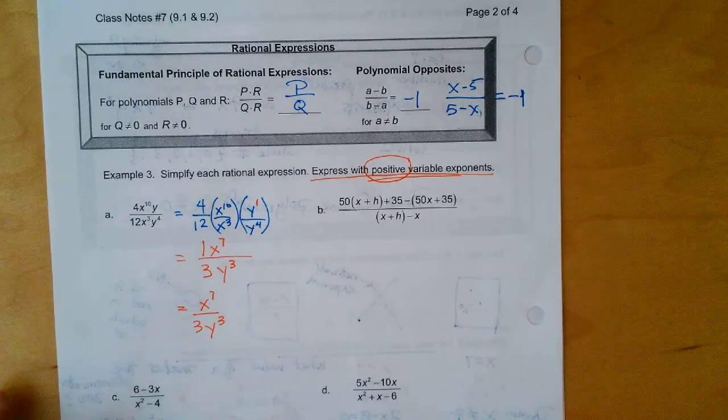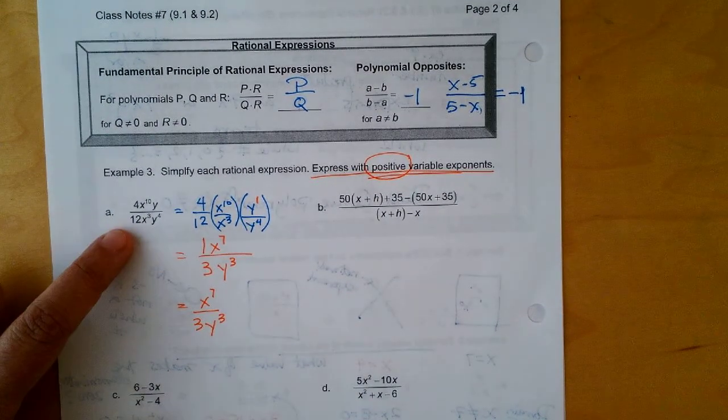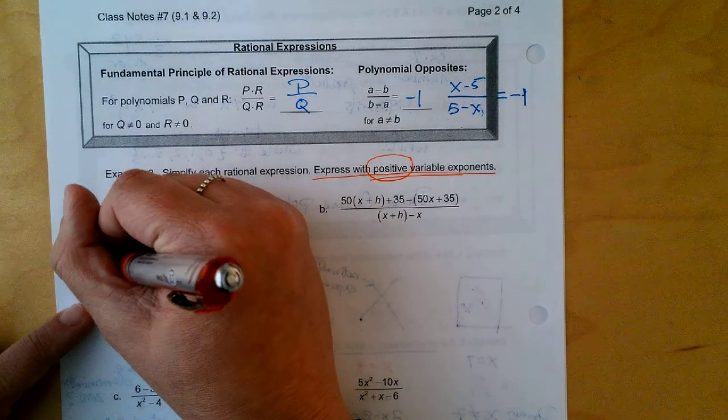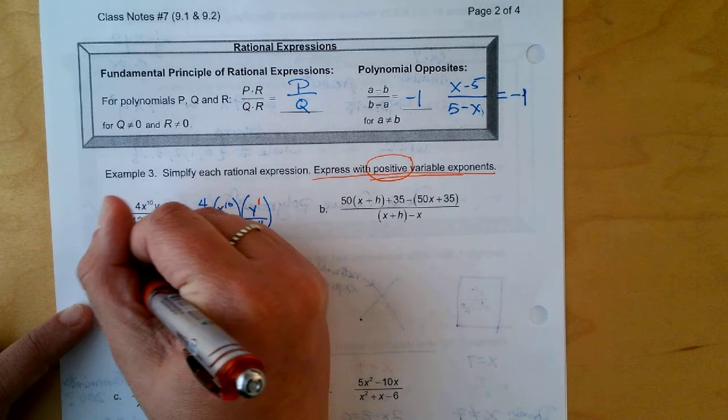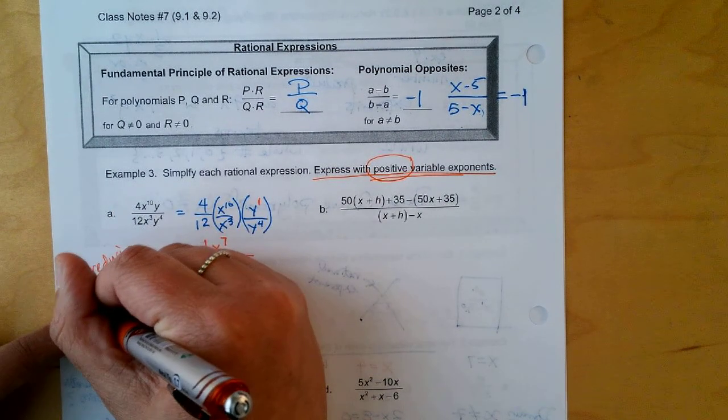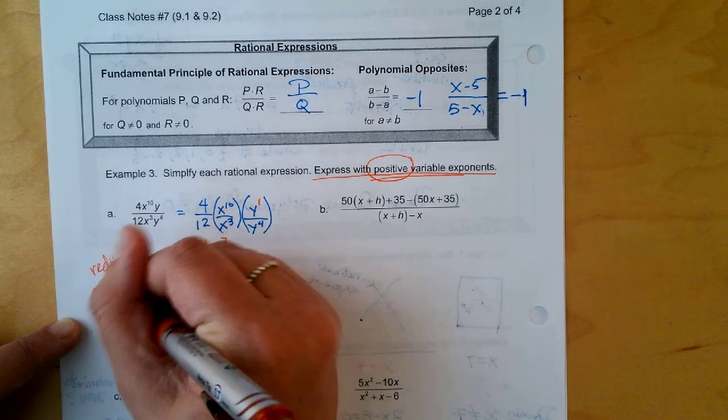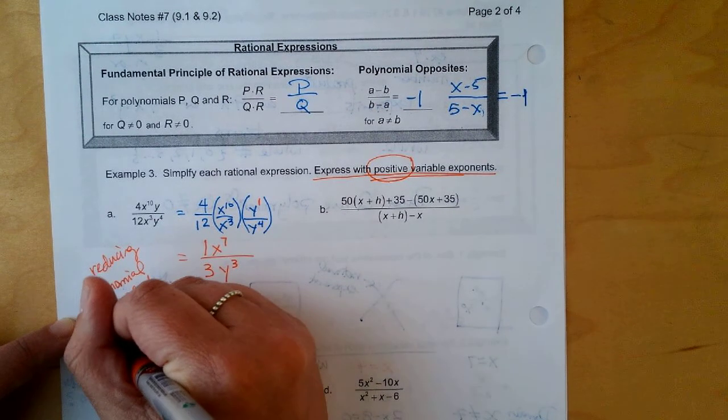Any questions on that? Dividing a monomial. This is basically just reducing a monomial divided by a monomial.